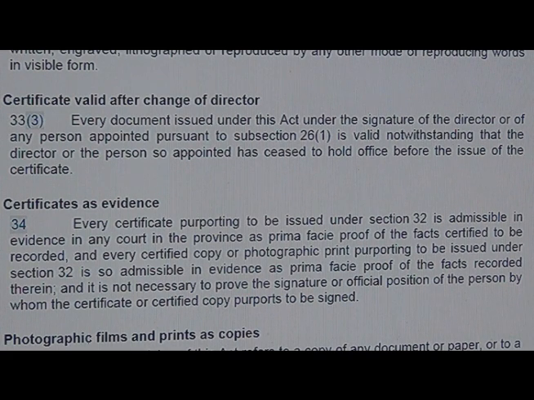Vital Statistics Enactment. Article 34. Watch what it says. Certificates as evidence. Now we're referring to the live registration of birth. And that live registration of birth indicates that you are a living being, that you have a heartbeat that is pulsating, and that you are taking breath. This is the only document that indicates that you are a living being in Canada. Now watch what it says here. Every certificate purported to be issued under Section 32 is admissible in evidence in any court in the province as prima facie proof of the facts certified to be recorded.